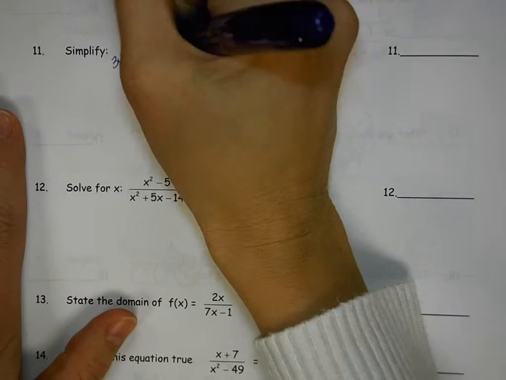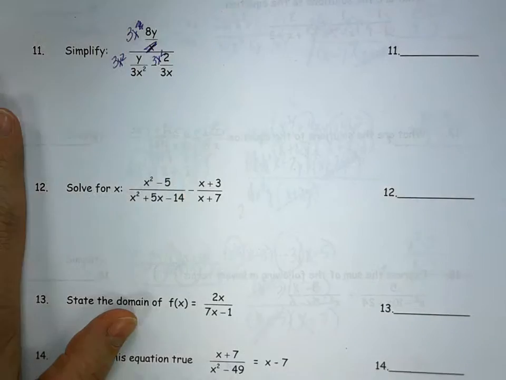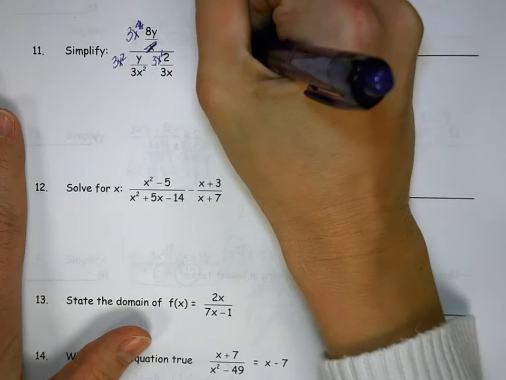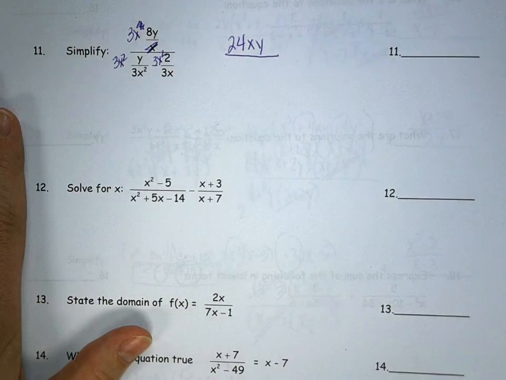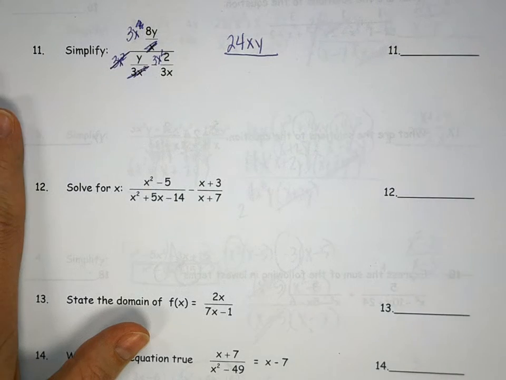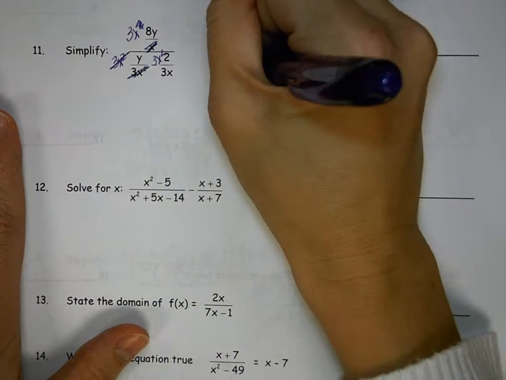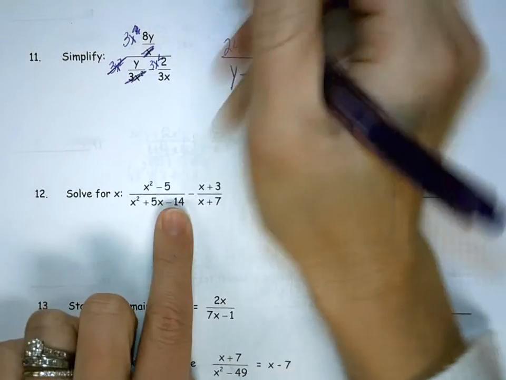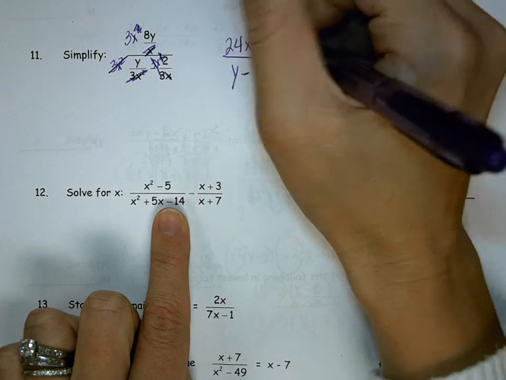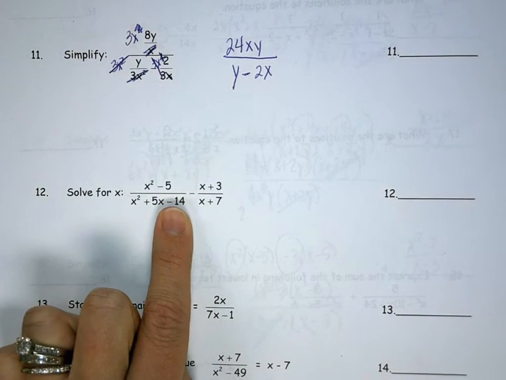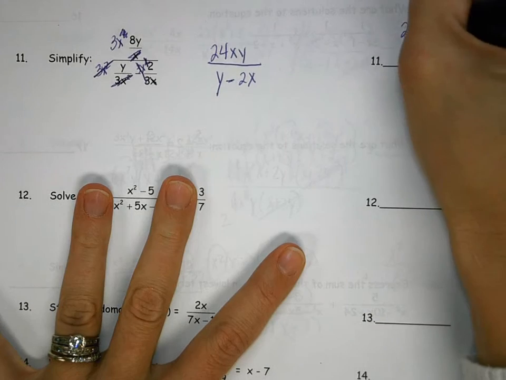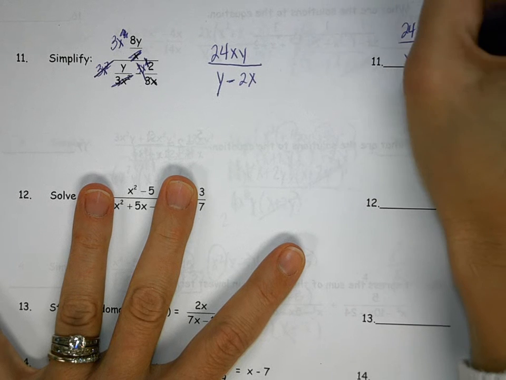So on the top, this x cancels with one of these. So I'm left with 3x and 8y, which is 24xy on the top. Go to the denominator. 3x squared cancels, and I'm just left with y. And that's a minus sign, and I cancel out the 3's and an x with an x, and what am I left with? 2x. Can I factor or do anything there? No, that is your answer. 24xy over y minus 2x.